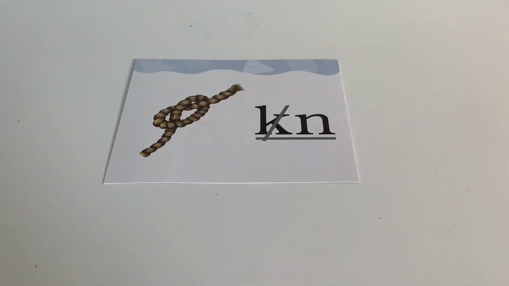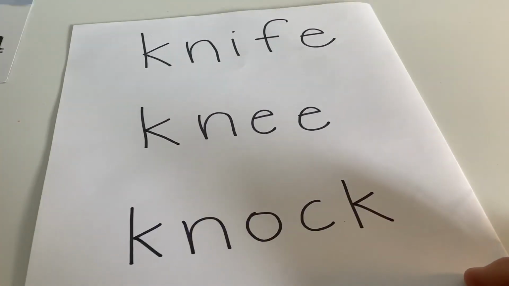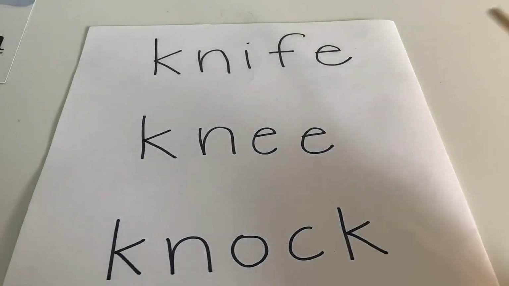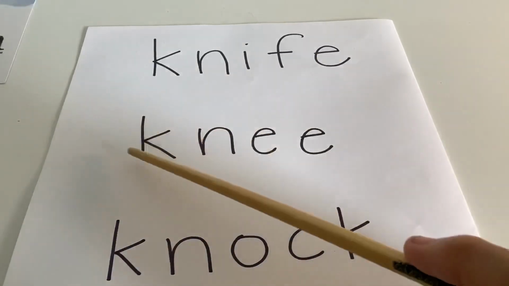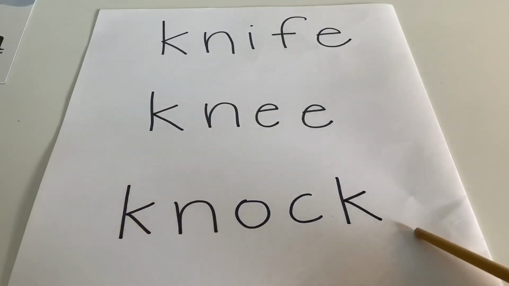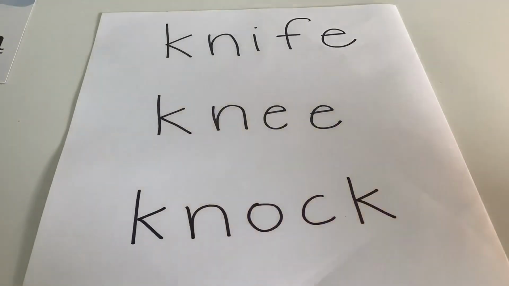We're going to practice some words that begin with KN, and I'll bet when you see them, you will recognize them. The first word is knife, knee, knock. You know all of those words, don't you? If you can get a piece of paper and a pencil, pause the video for just a minute. I would like you to write down all 3 of these words. Or if you have a whiteboard and marker at home that you're working with, you can write them with that.